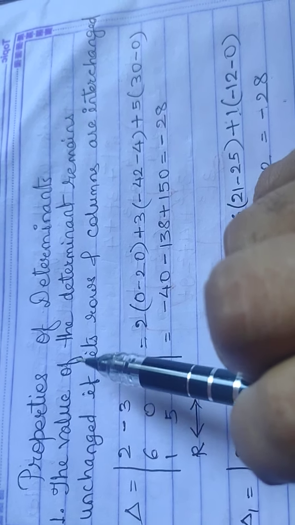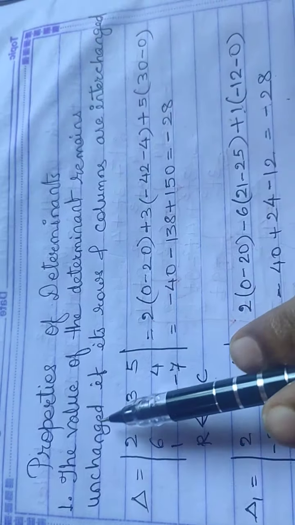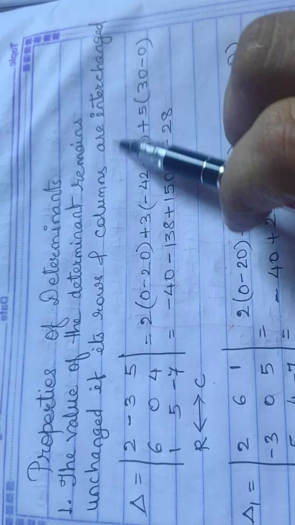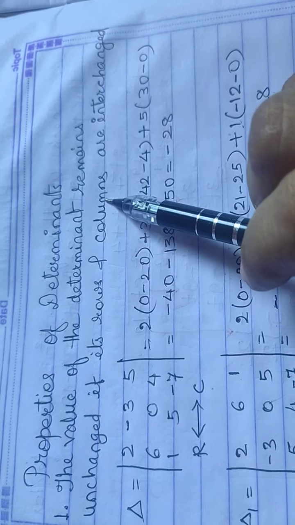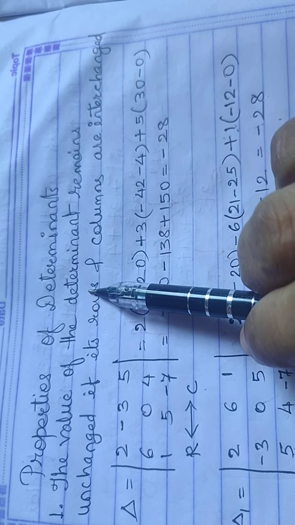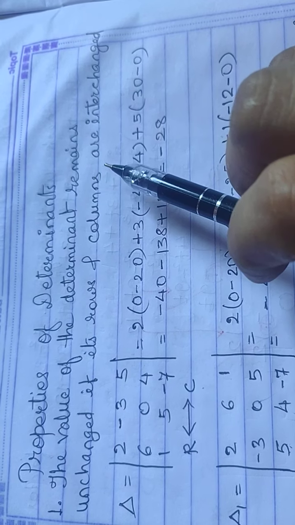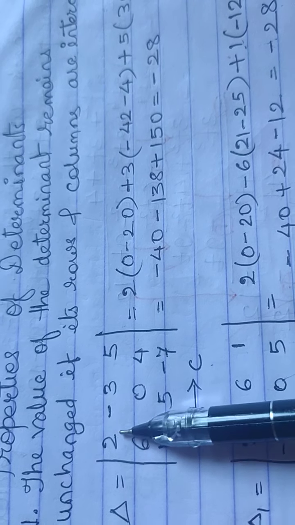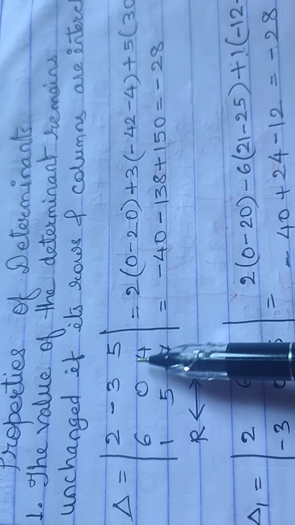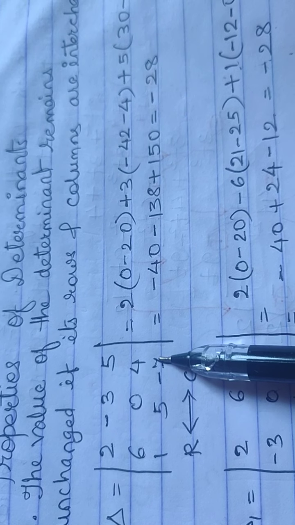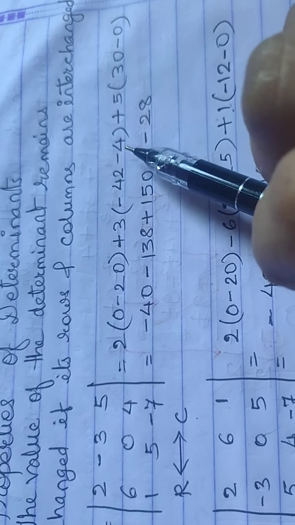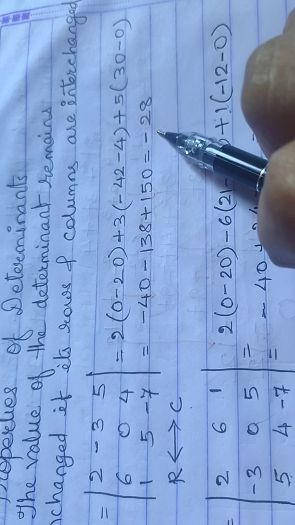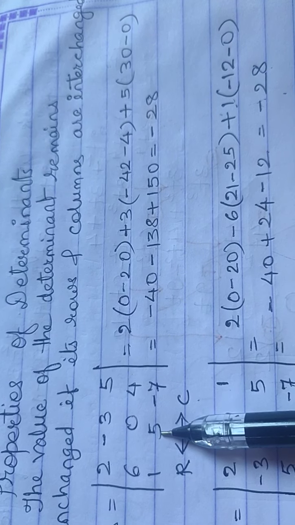The first property is the value of the determinant remains unchanged if its rows and columns are interchanged. It means that if we interchange the rows into columns and columns into rows, the value of the determinant remains the same. I have considered this determinant: 2, minus 3, 5, 6, 0, 4, 1, 5, minus 7. By expanding it along the first row, I get the value minus 28. So the value of this determinant is minus 28.